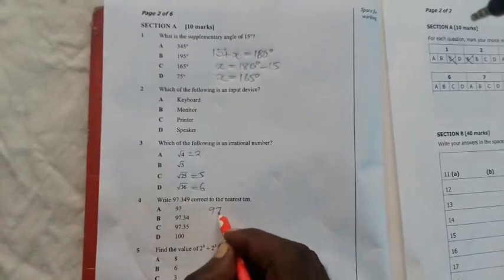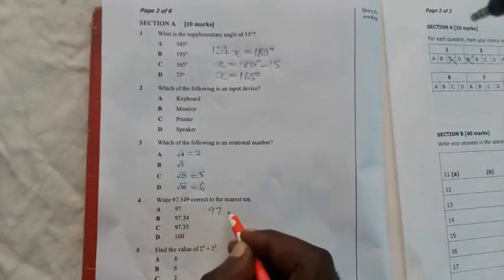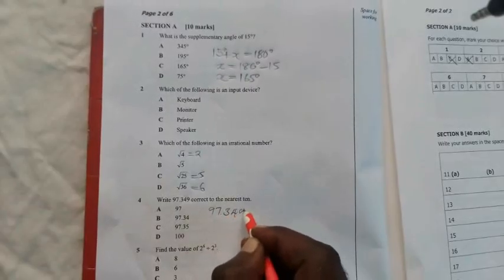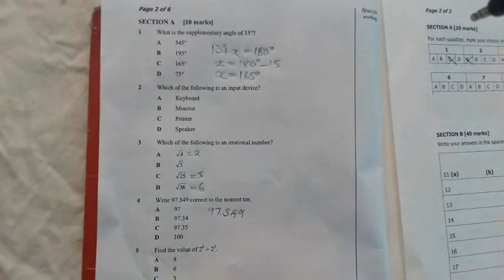So the next question is: write 97.349 correct to the nearest tens. Now, here you should understand. Let me just rewrite this number: 97.349, and we are told to write it to the nearest tens.